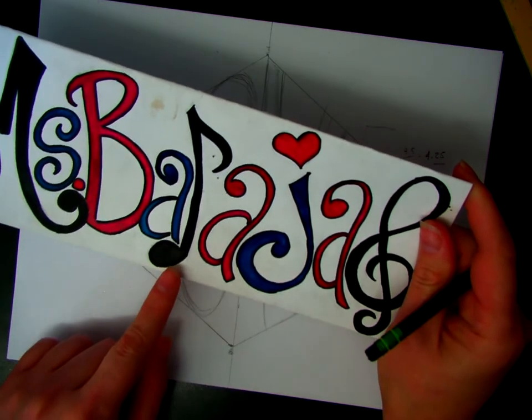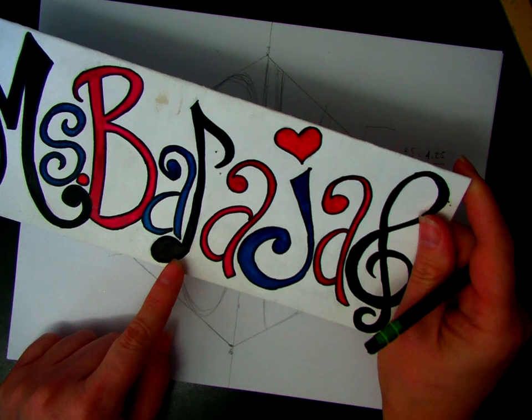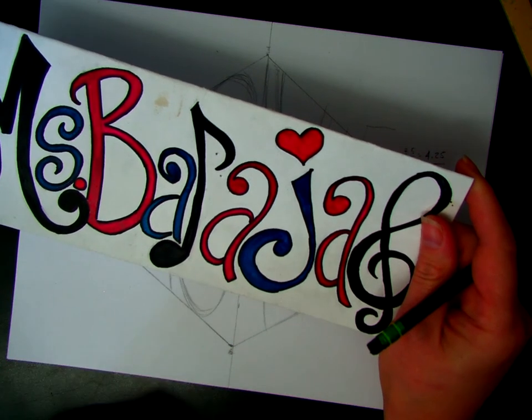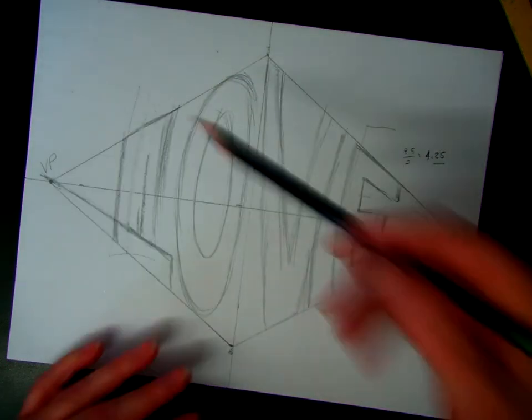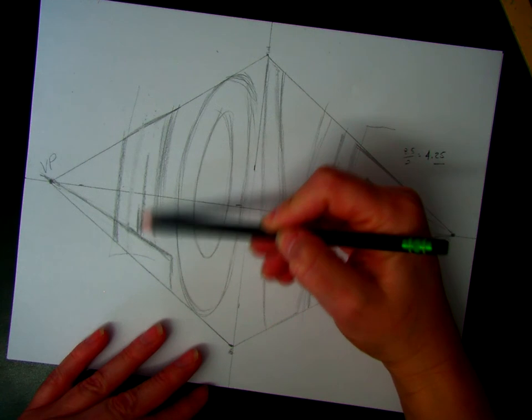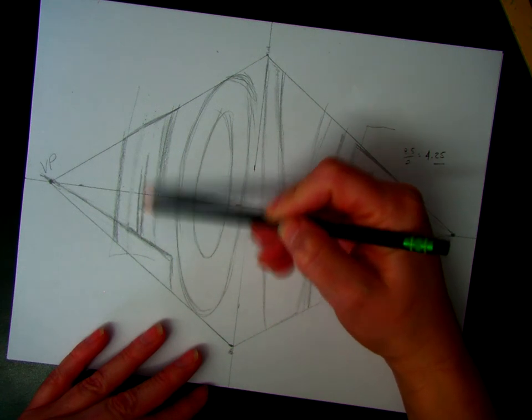That's what I did here. I put like a heart, and then I did the musical note. But if you're more advanced, then for sure, why not? That is the artistic license that we can take if you already know how to do perspective.